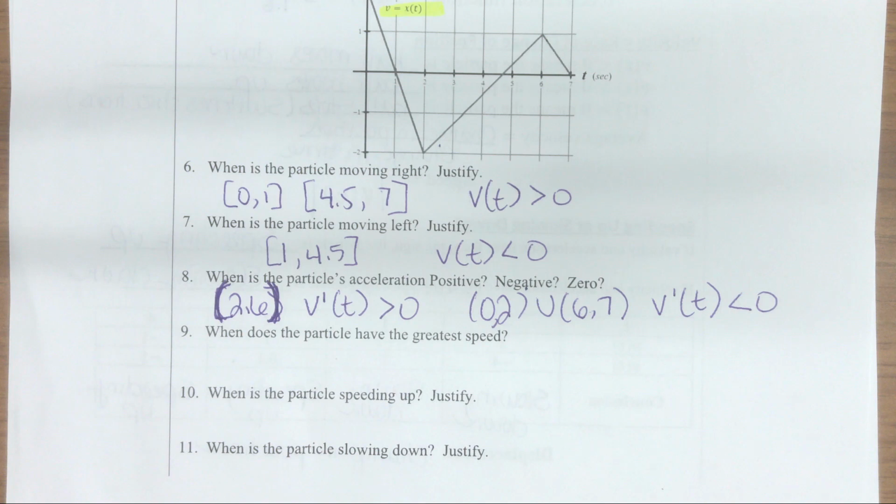And when is the acceleration 0? You agree with that?